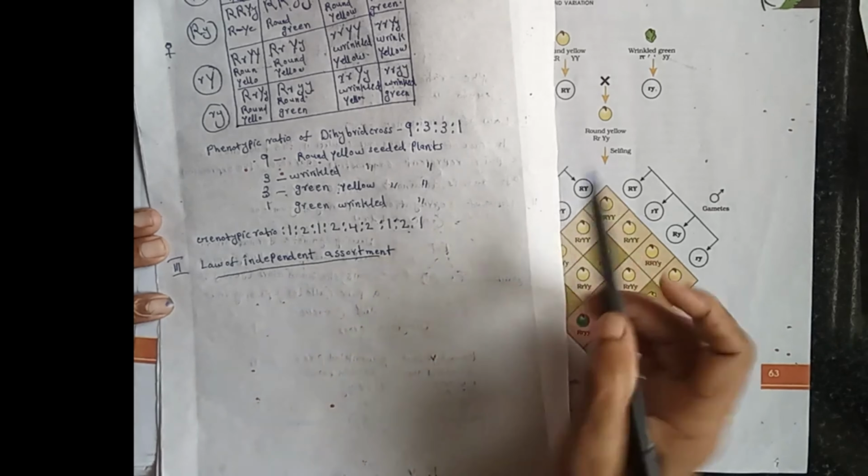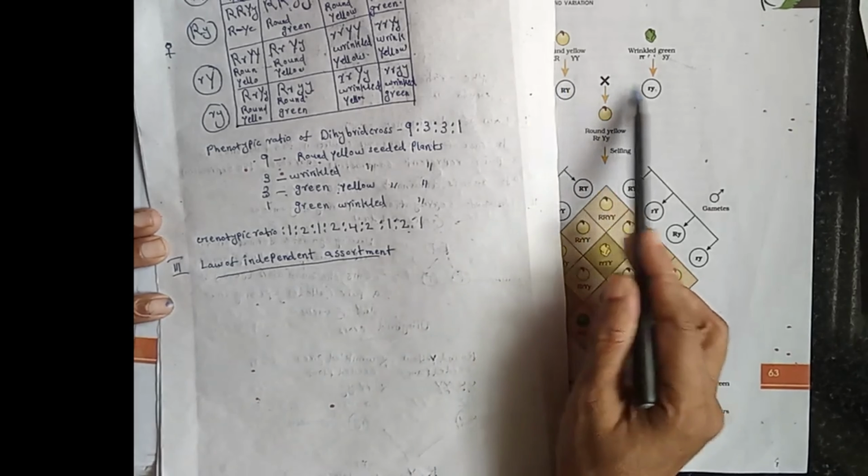Here we take the seed color and seed shape, any 2 contrasting characters. Genes for each character pass to the next generation without any type of mixing. That is, the genes for tallness never mix with the genes for flower color.